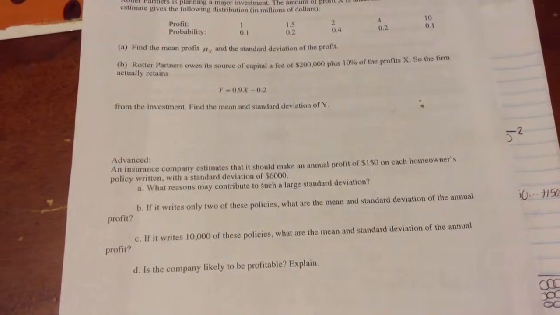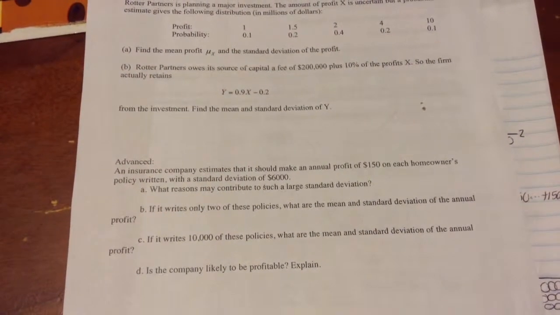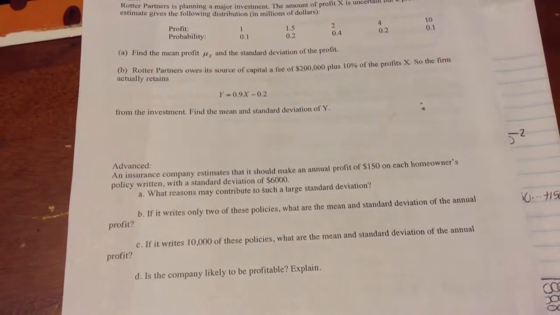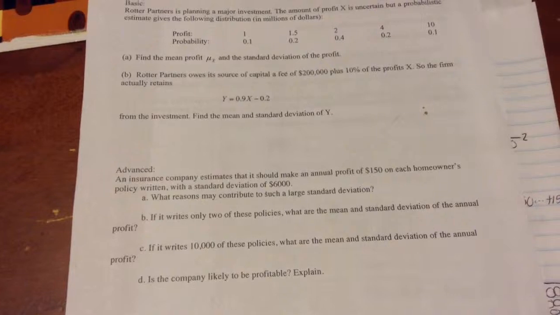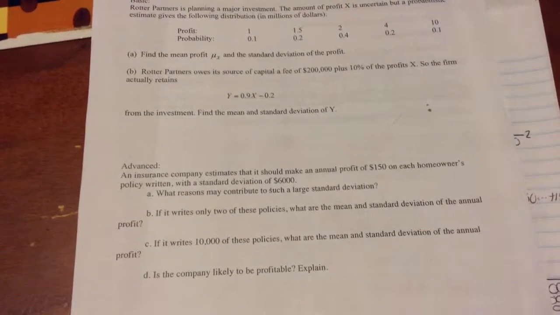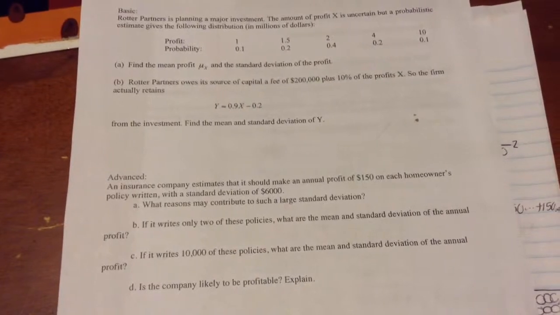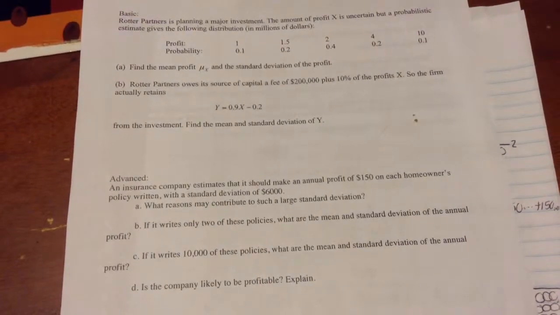Video 3, mean and standard deviation advanced. So in this problem it says an insurance company estimates that it should make an annual profit of $150 on each homeowner's policy written, with a standard deviation of $6,000.